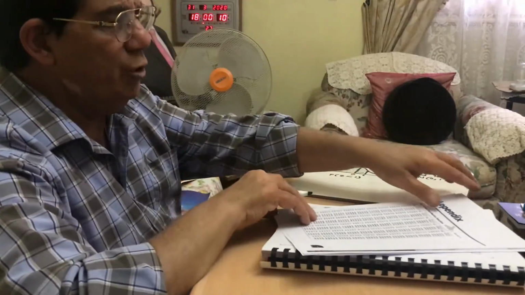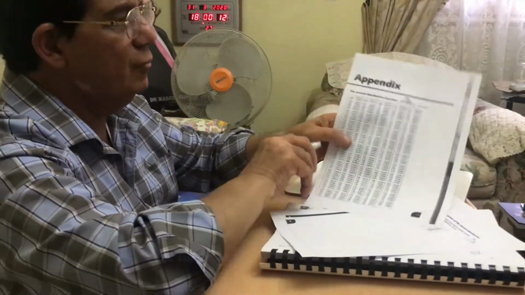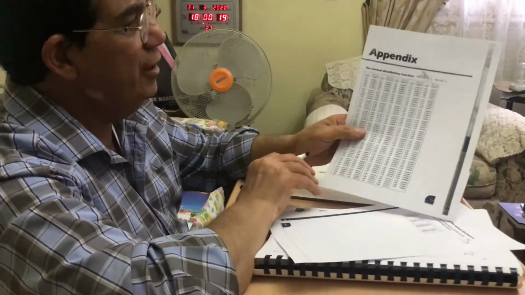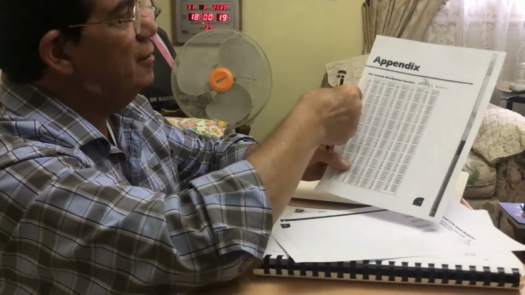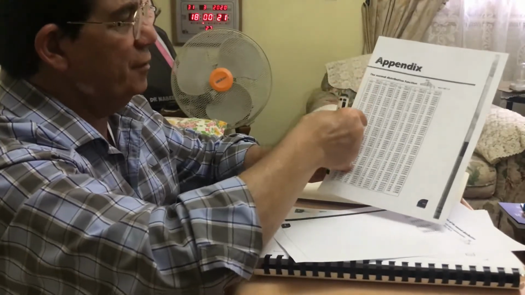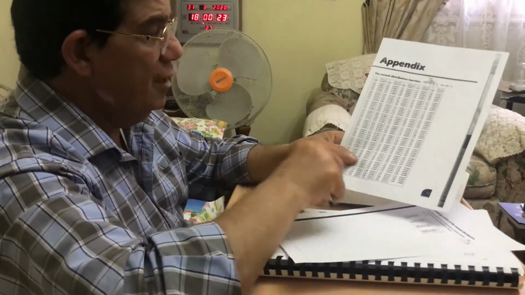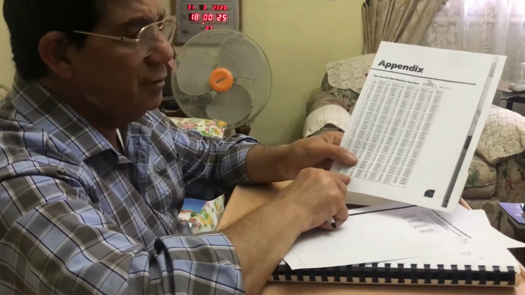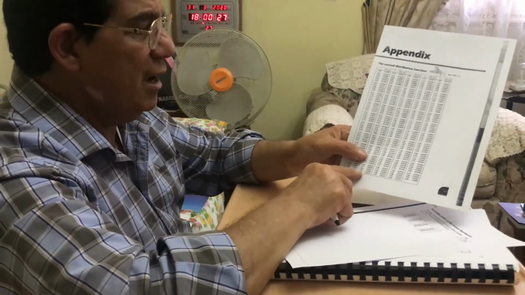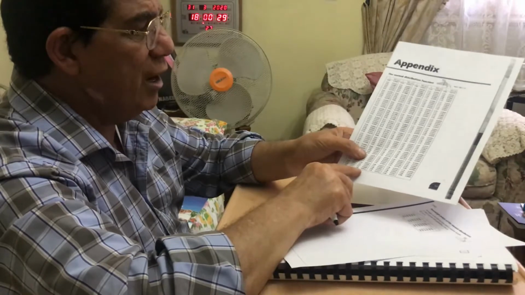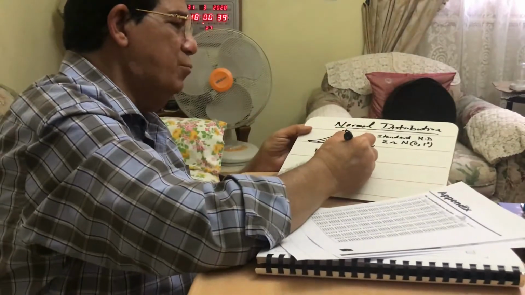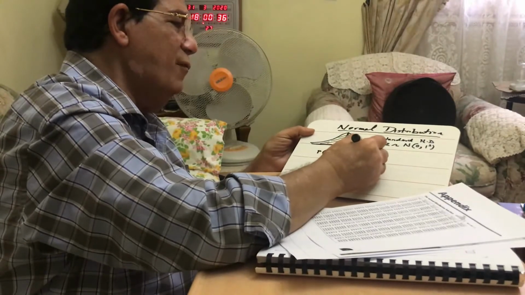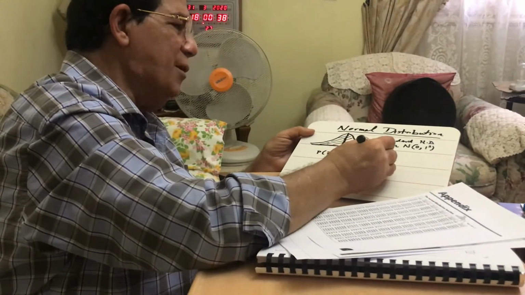This table gives us the values of Z and the probability. Z equal 1, the area up to 1 is 0.8413. The answer is 0.8413.